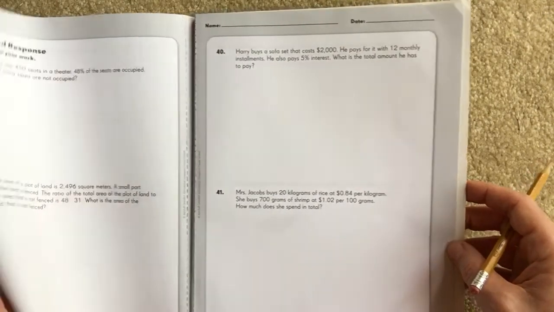All right, so give these word problems a try, and that'll be your last review and practice from the workbook. And then we're going to take a look at your final test tomorrow. All right, good luck. See you later.